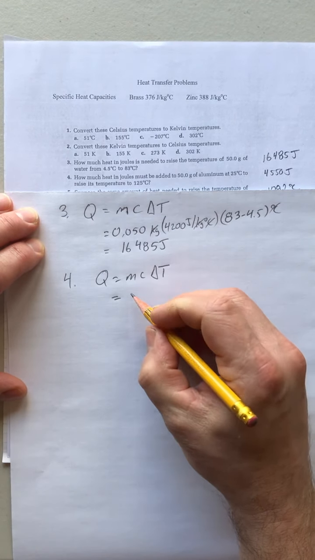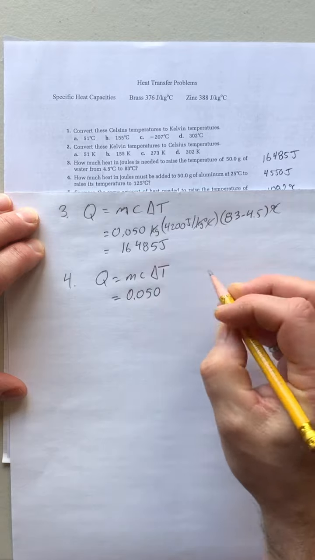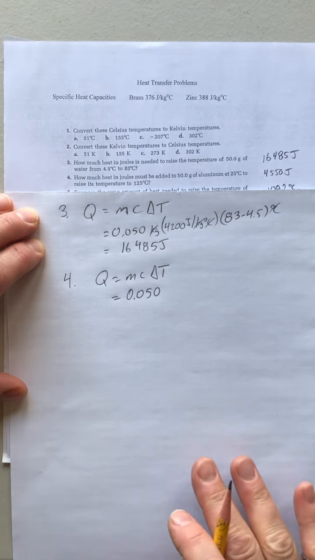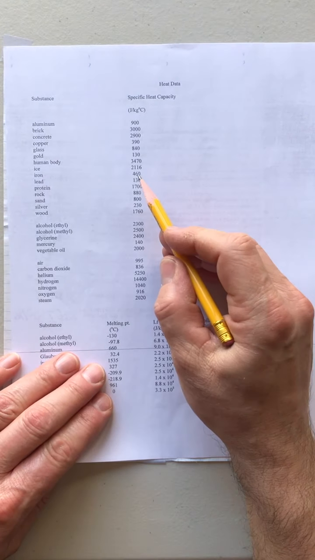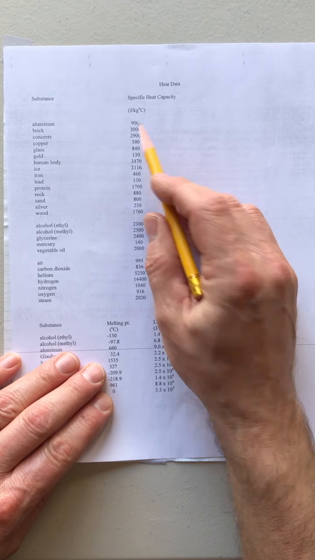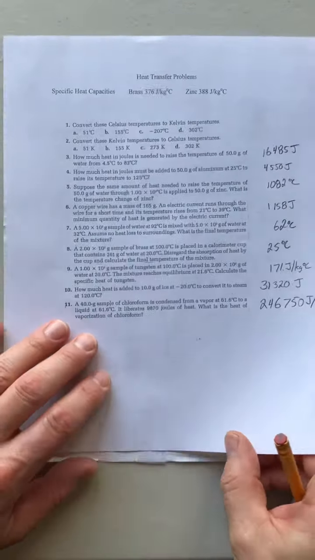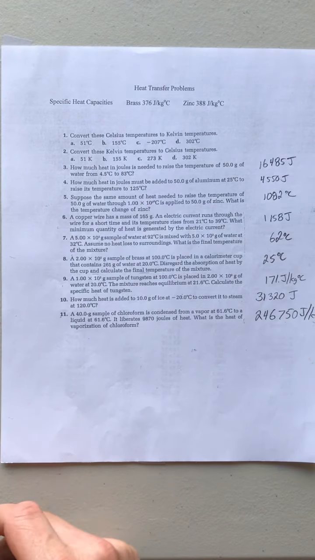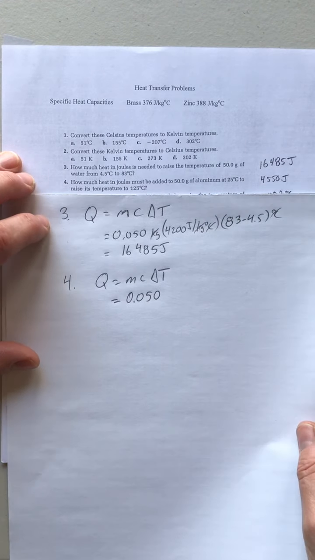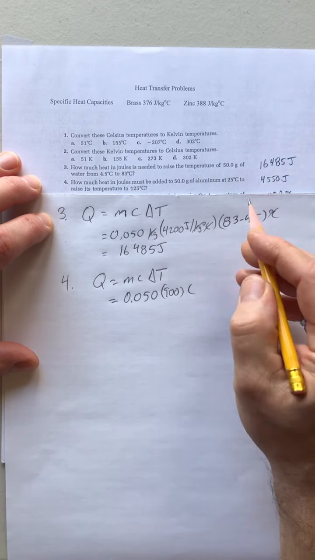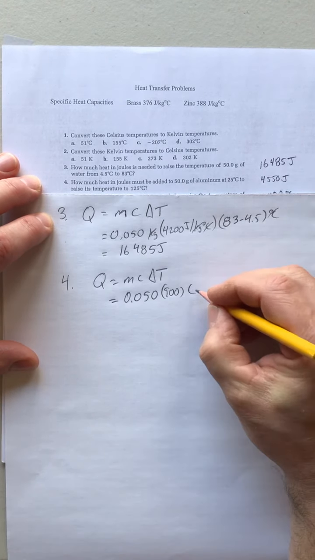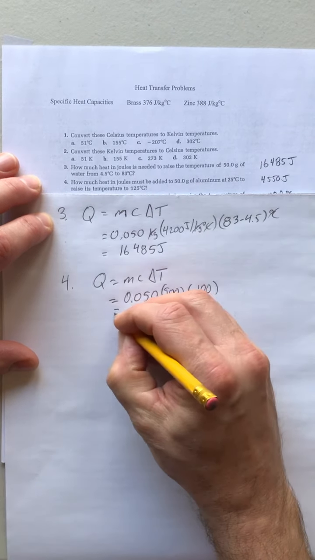Okay, it's 50 grams again. And the C value for aluminum on the back of the sheet here, solid aluminum, is 900. In the textbook, I think it says 910, so you're going to get different answers depending where you get your numbers from. But if I put 900 in here, change in temperature 25 to 125, I think I can do that one in my head.